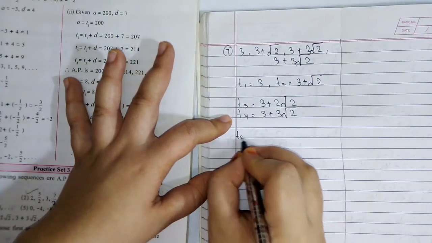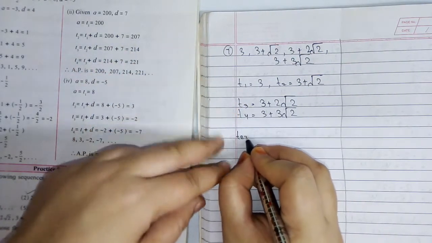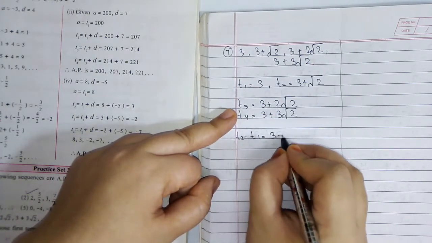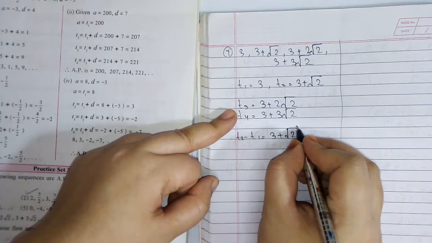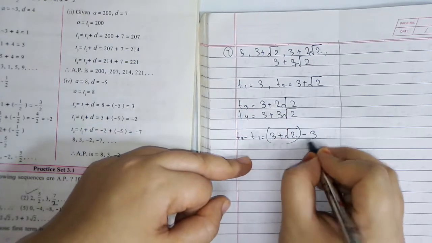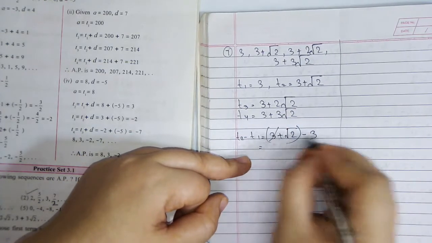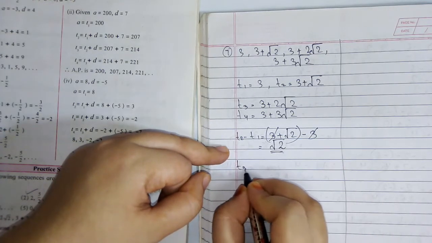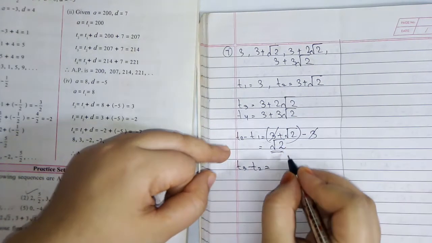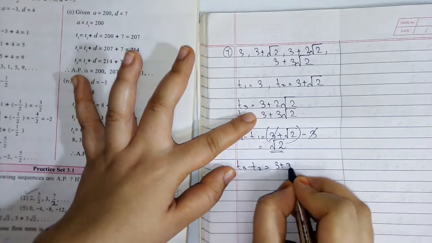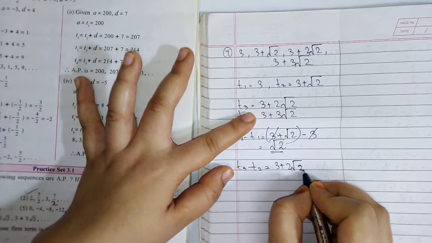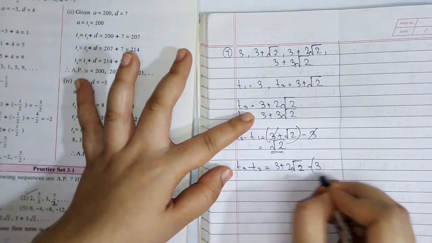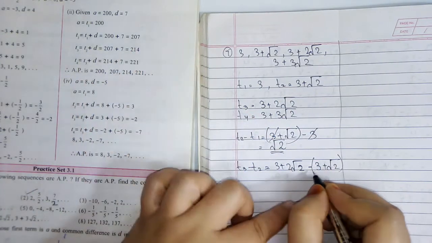So the difference between two consecutive terms, first we will find T2 minus T1. So T2 is 3 plus root 2, okay, this is the first term, minus T1 which is 3. So plus 3 minus 3 cancel, and the answer becomes root 2. Okay, and T3 minus T2. So T3, the third term, is 3 plus 2 root 2 minus T2, which is 3 plus root 2. The second term we will write in a bracket.